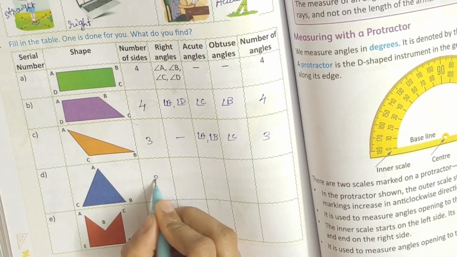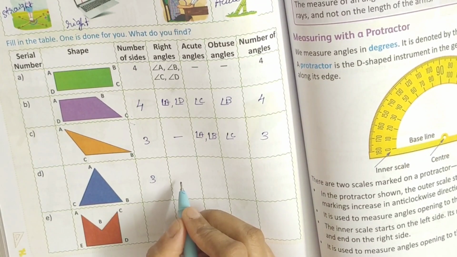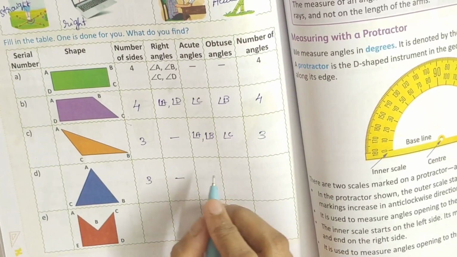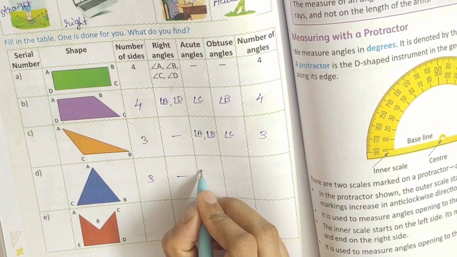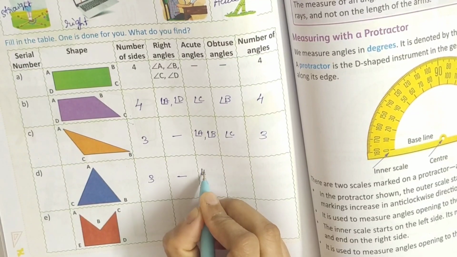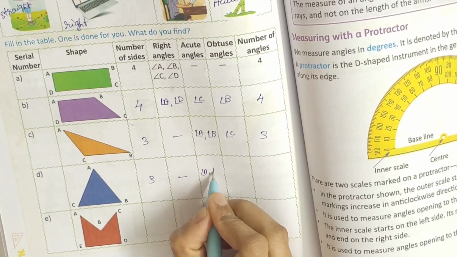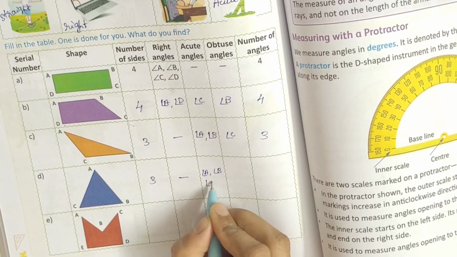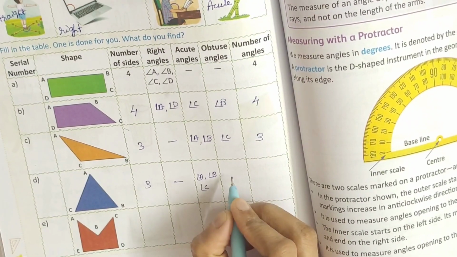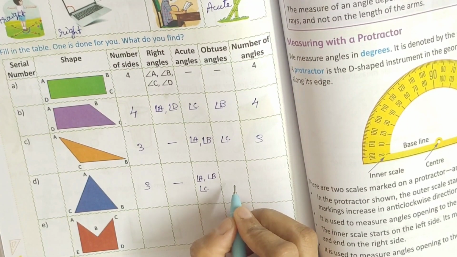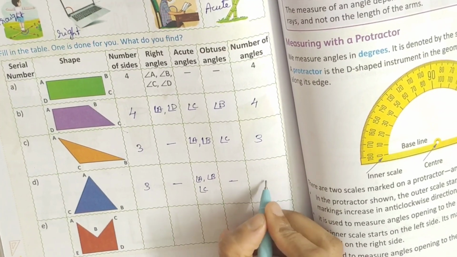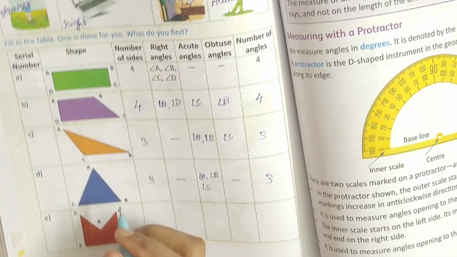Next, number of sides? 3. Is there any right angle? No. Acute angles, angle A, angle B and angle C. Obtuse angle? No. Number of angles? 3.